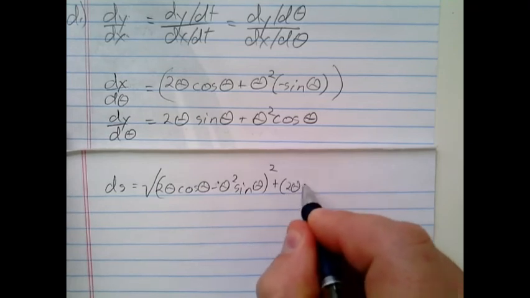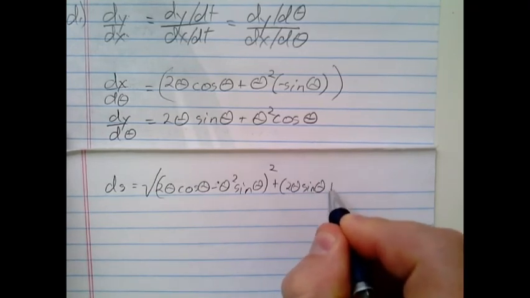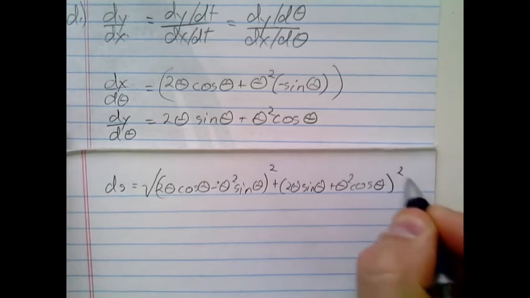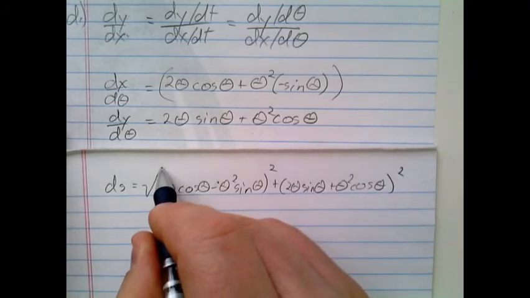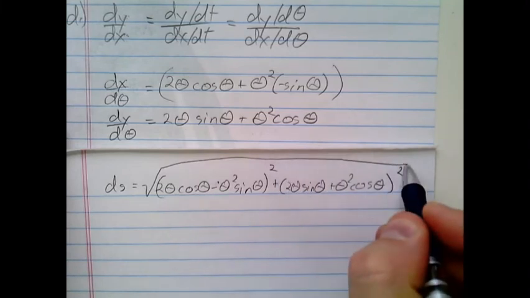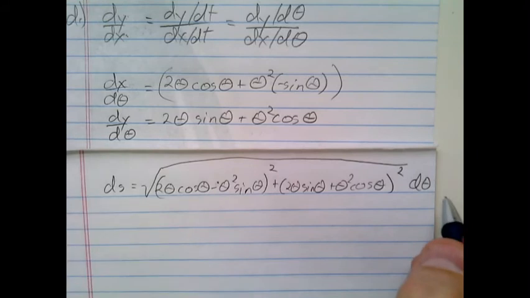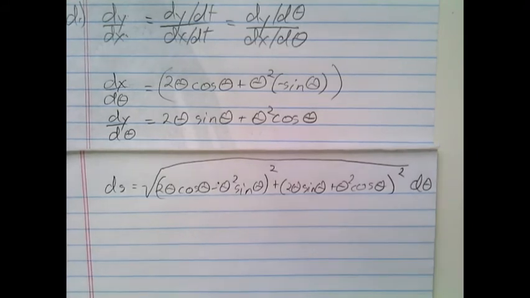So that'd be 2 theta sine theta plus theta squared cosine theta squared. All of that's under the square root, but then outside of the square root we have the d theta rather than a dt.